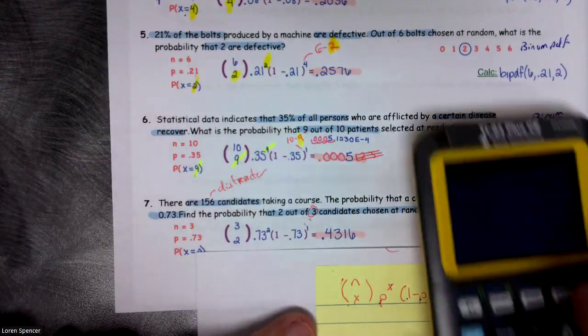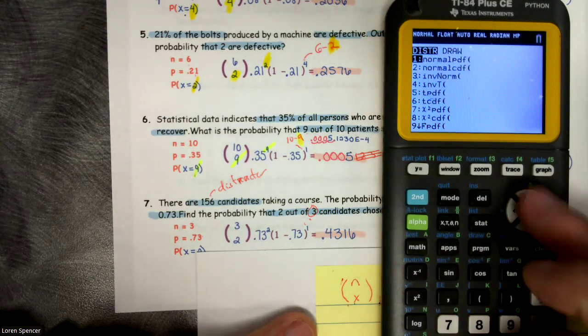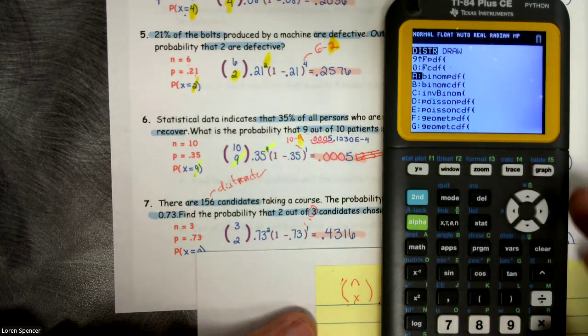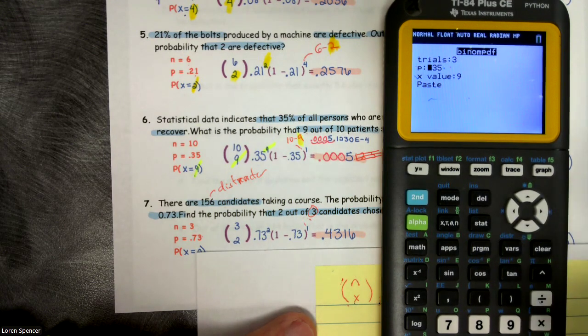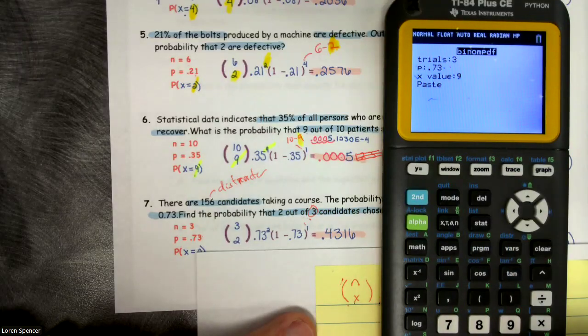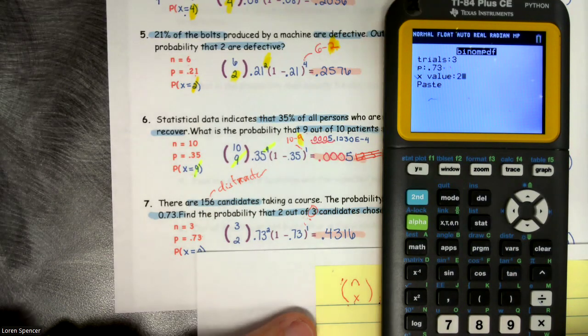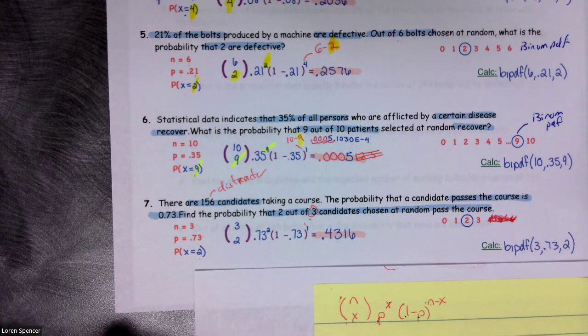So let's go ahead and run this thing. Blue vars, binomial PDF. Trials in this case is 3. Probability is 0.73. X value is 2. And we get 0.4316.